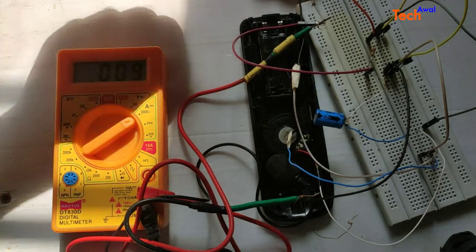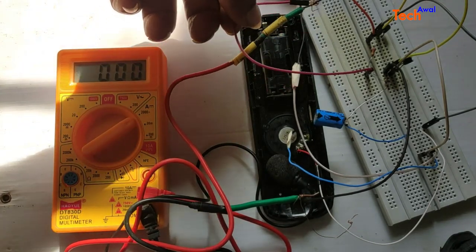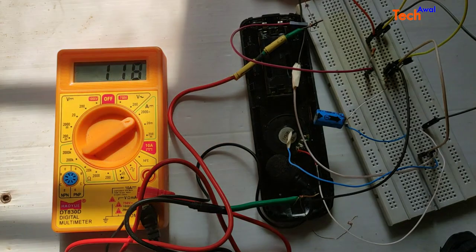It is oscillating too quickly. This is what we can see. Okay, so in the microampere range.